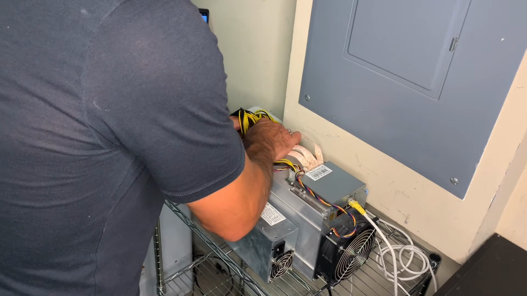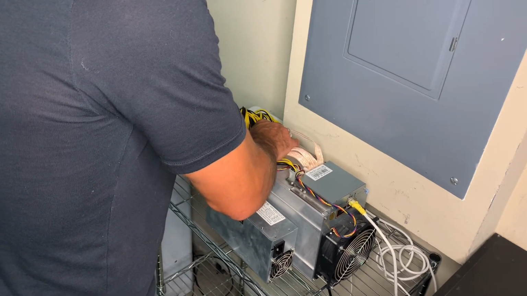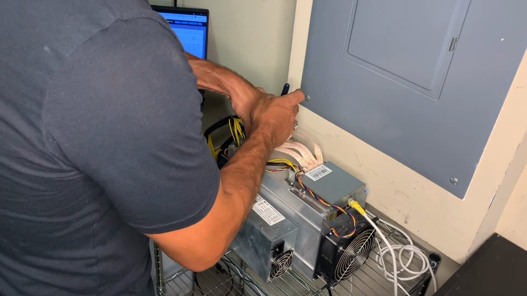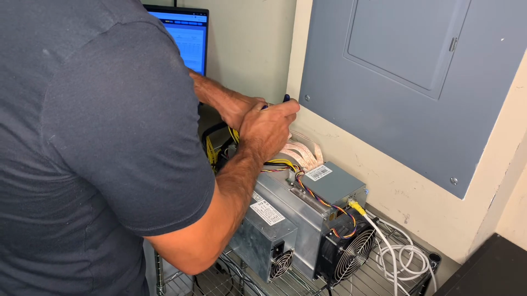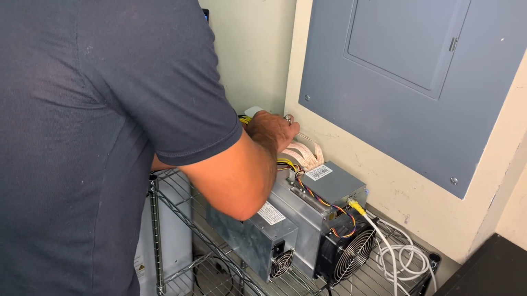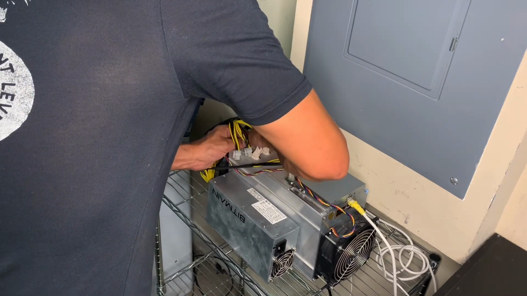I'd suggest before you start tooling around with these toys, go ahead and get yourself the right tools. These ones aren't any easier to pull out. They're just in there snug, you've got to pull on it.